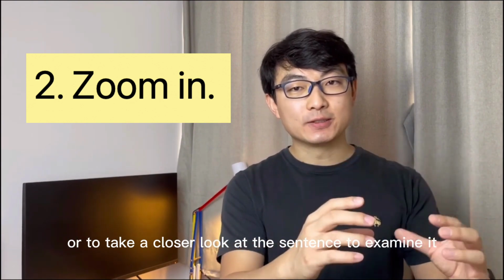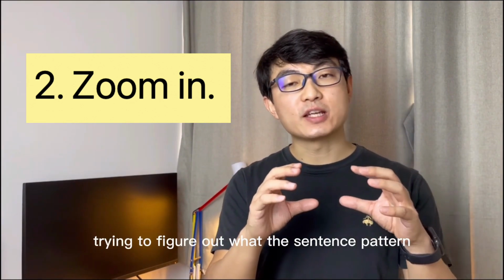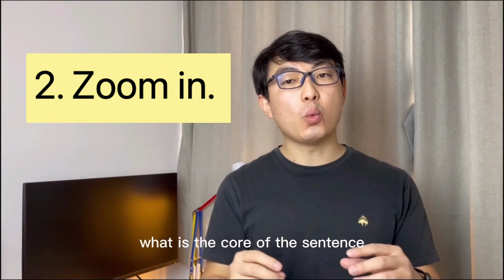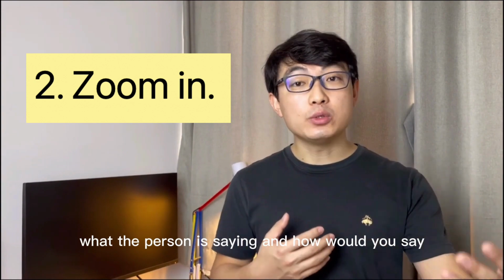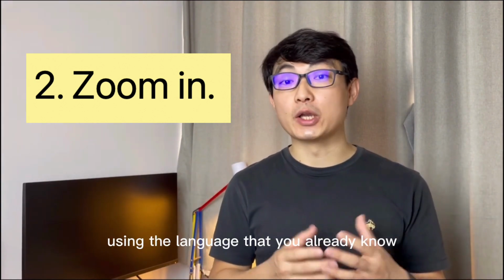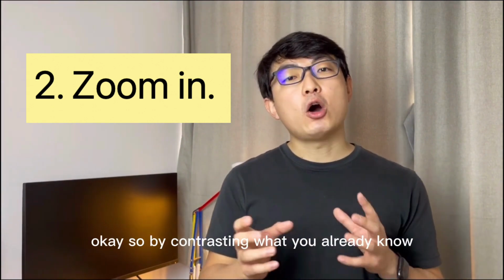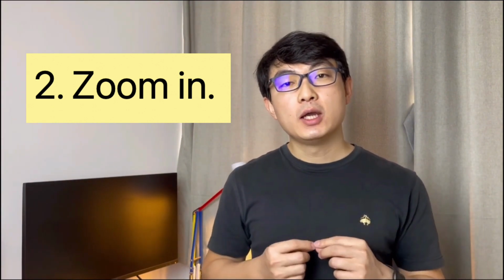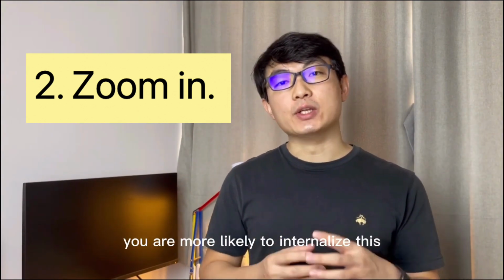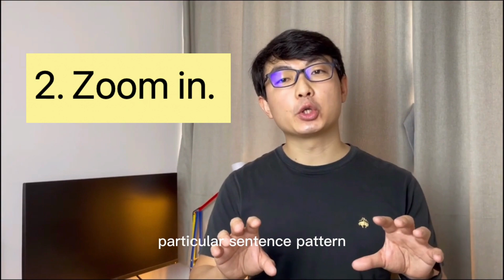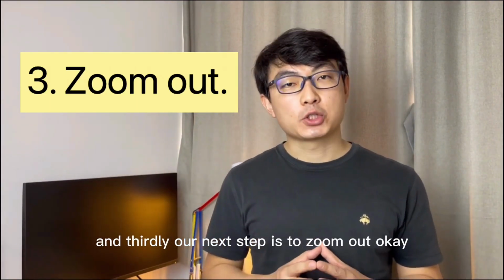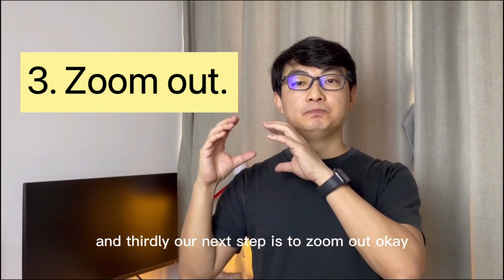And the second thing to do is to zoom in or to take a closer look at the sentence, to examine it, trying to figure out what the sentence pattern essentially is about. What is the core of the sentence? What the person is saying? And how would you say this particular thing using the language that you already know, okay? So by contrasting what you already know with what you just learned, you are more likely to internalize this particular sentence pattern. And thirdly, our next step is to zoom out, okay?